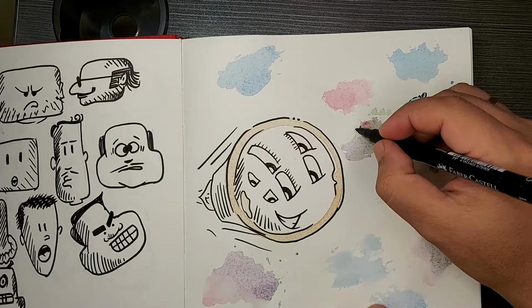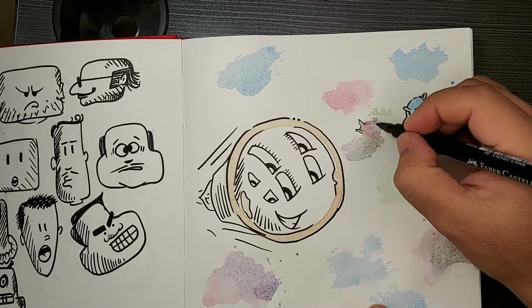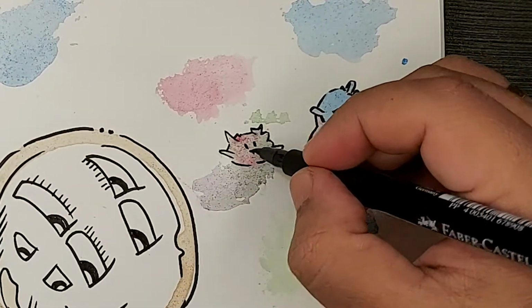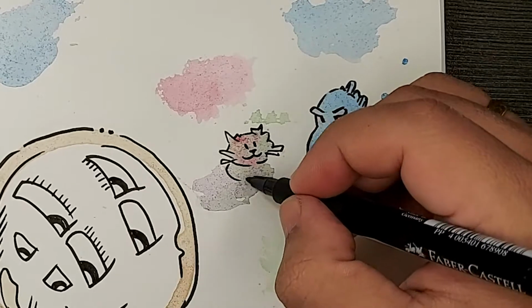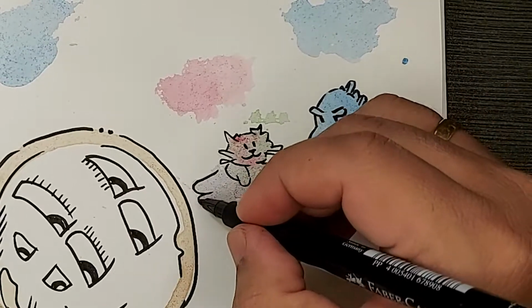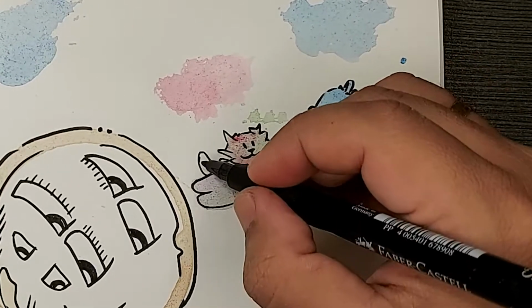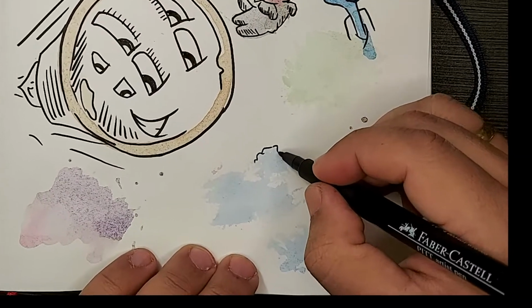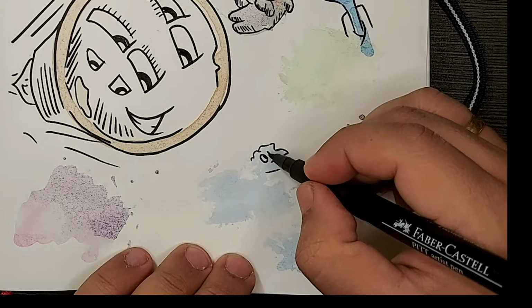Next, it's time for the flying cat. Now this is another wild idea that came into my mind. I use the different parts of the splatter as the limbs and the mustache of the cat, and that's how it takes the shape. Next, it's time for the flying chicken.